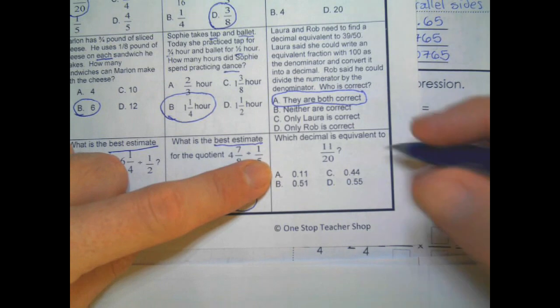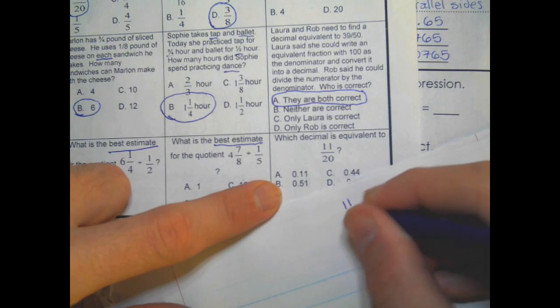Okay, and the last one. Which decimal is equivalent to 11 over 20? So just like they just did, they showed you 2 different ways that you could do this. We could either divide the top number by 20 and go with all of those decimals and doing all that extra stuff. That's one way to do it. Or we could just turn the 20 into 100, which that would be my way of doing it. It's a little bit quicker.